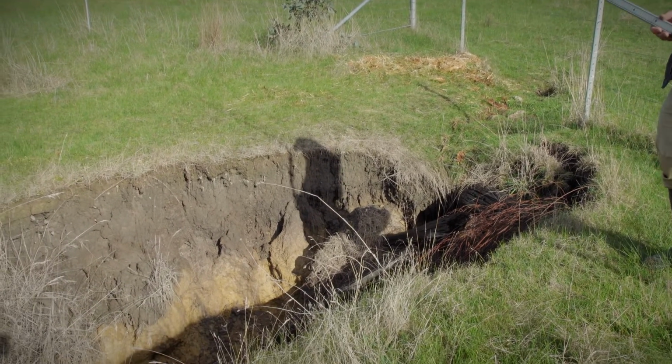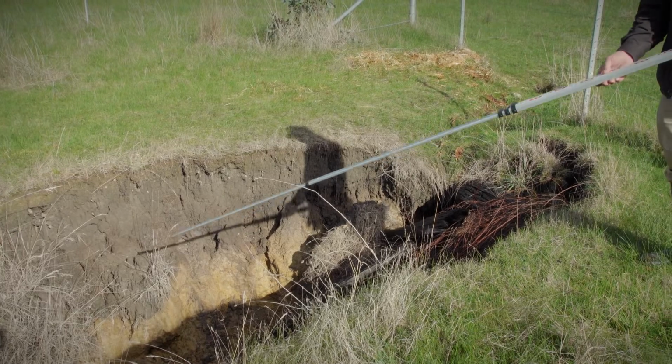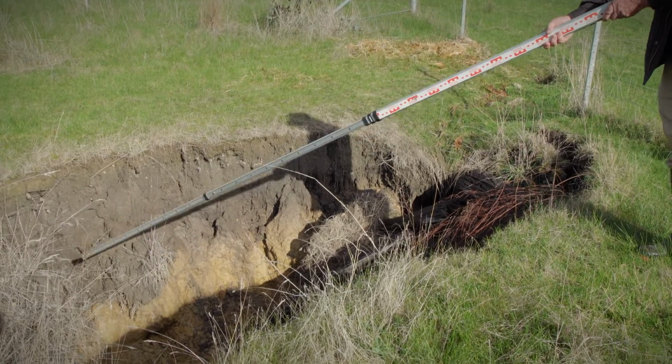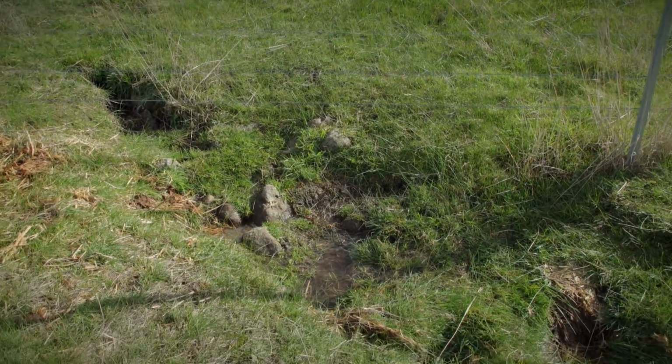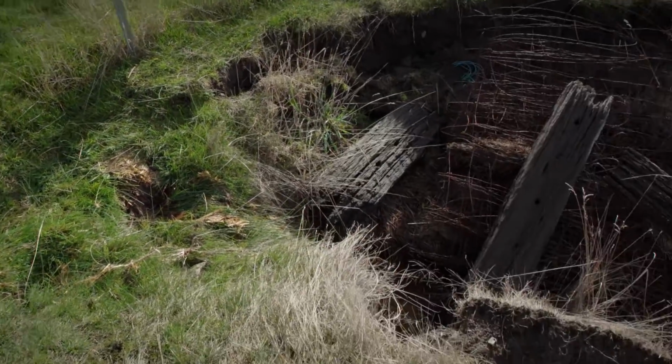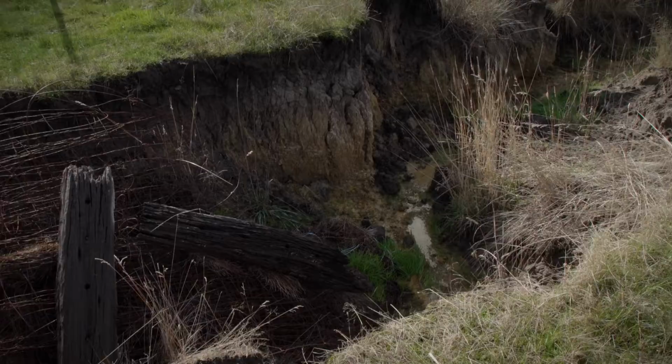The surface then collapses, like it has back over here, and then eventually it'll grass up. When the batters get back far enough, it'll become stable. Generally, the active part of the erosion is this top 10 metres. From there, 10 metres downstream, is pretty much the active section, this piece right here.